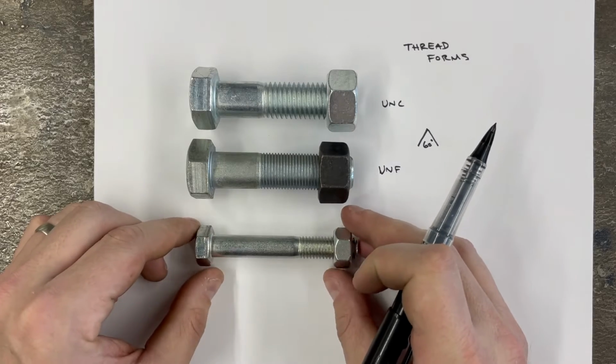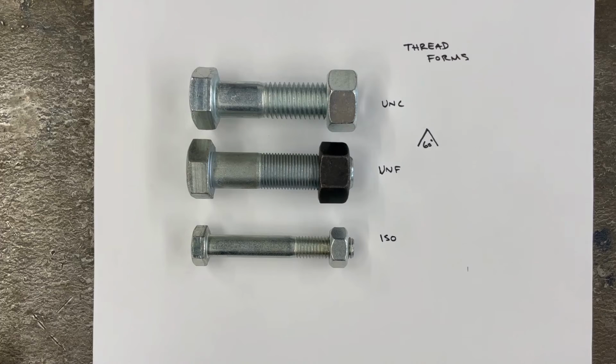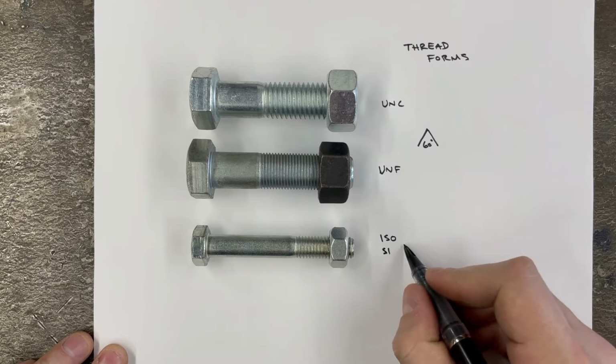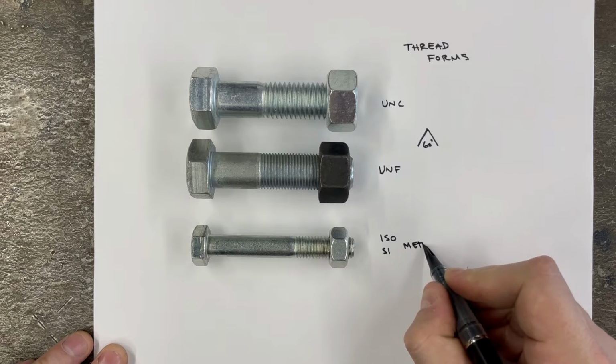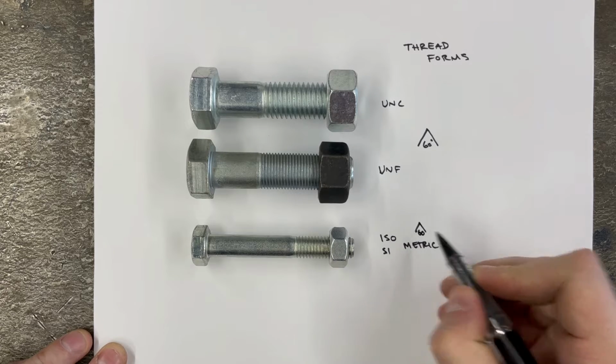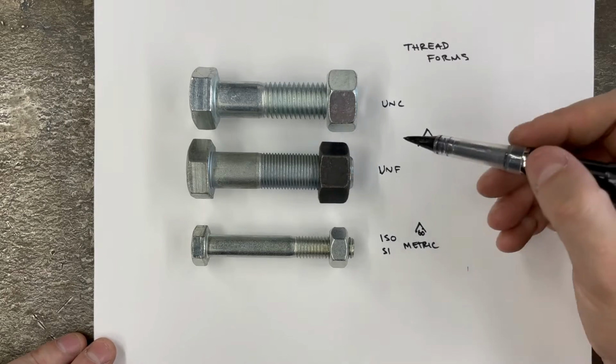Then we have a metric thread. So this is an ISO or SI metric. And that metric thread also has a 60-degree profile on the thread. So they're very similar.